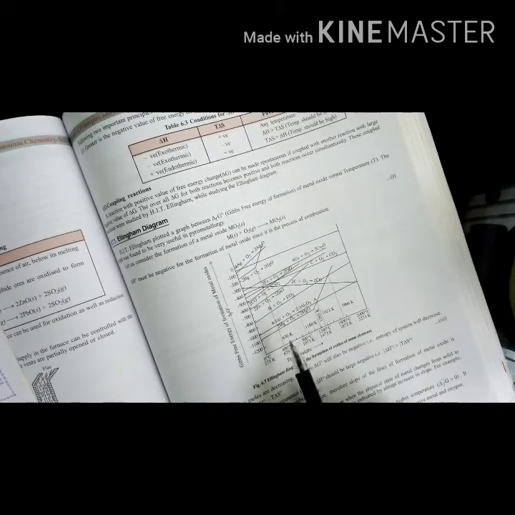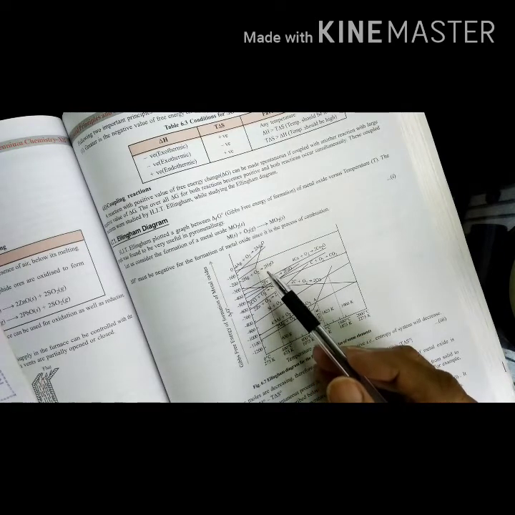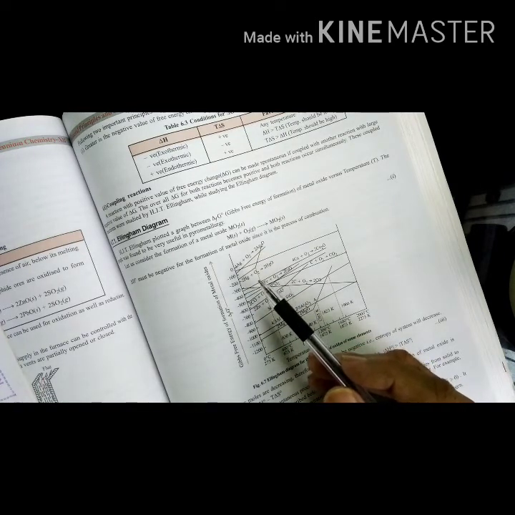The fourth point is, a metal oxide having a greater negative value of delta G naught is more stable. That is magnesium oxide, aluminum oxide, they are more stable, and those having positive value of delta G naught are less stable. That is oxides of silver and mercury, they are less stable.